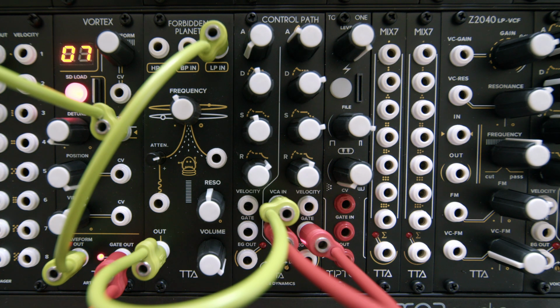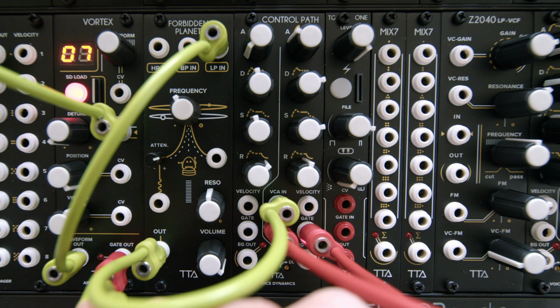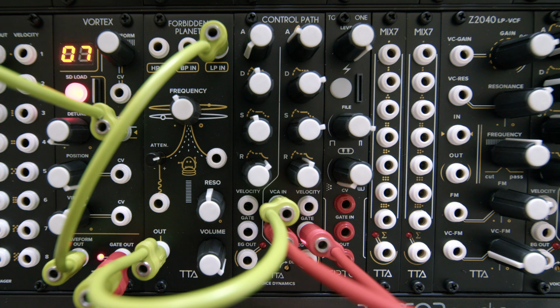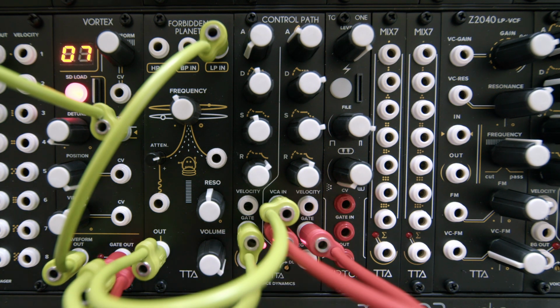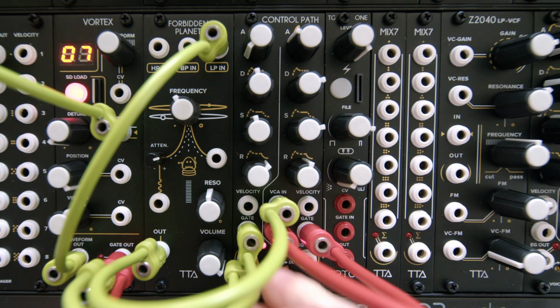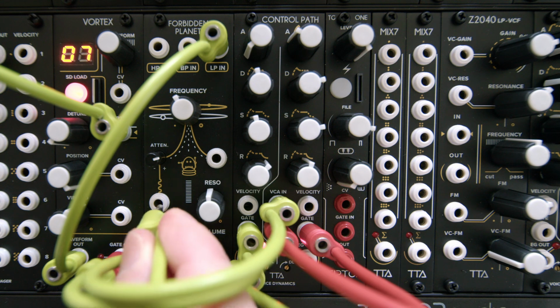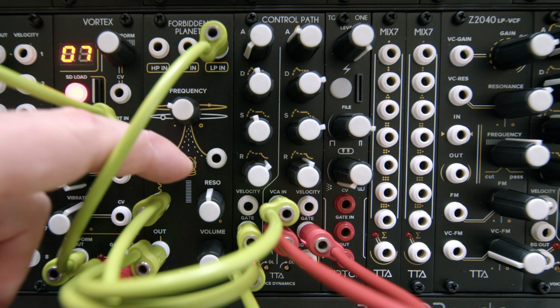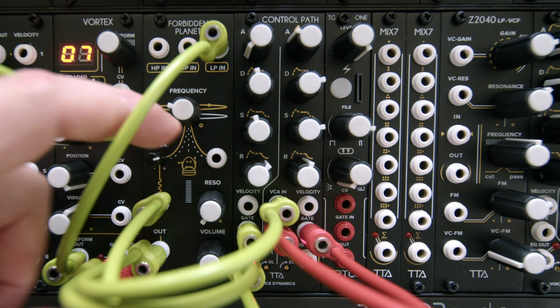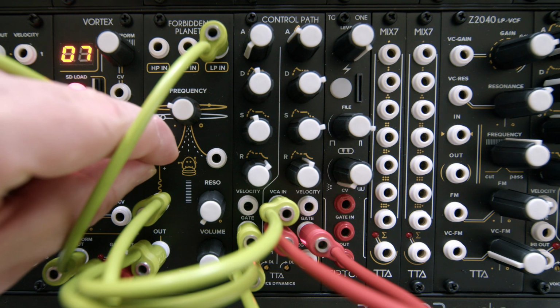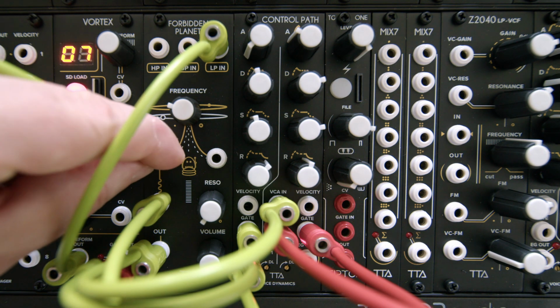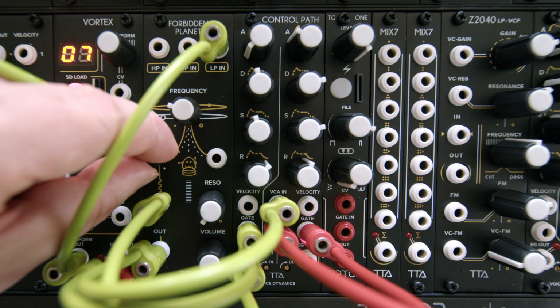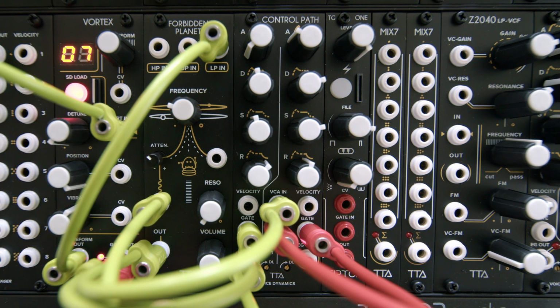We can take the gate from our oscillator, or we can take it from another source. In this case, we're just going to take the same gate out from Vortex, and we're going to apply it to the second envelope. And now we see that the LEDs of both of them are turning on. And we're going to take the envelope out and plug it into the CV input of the filter. And we have just built a complete synth voice with just 3 modules.